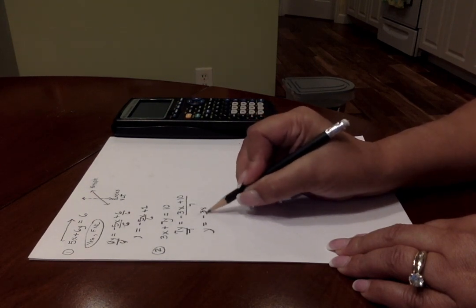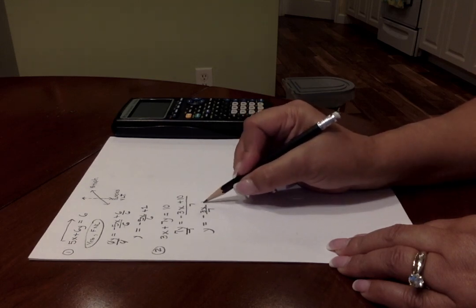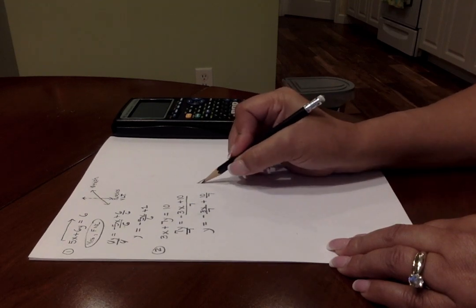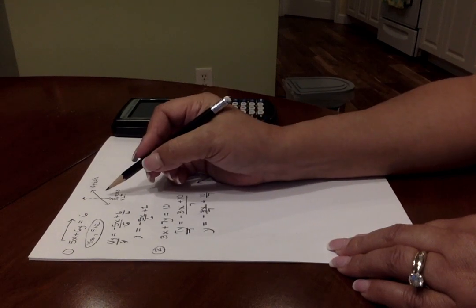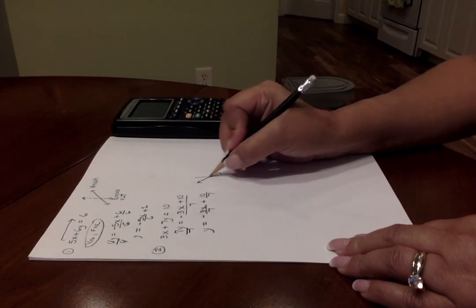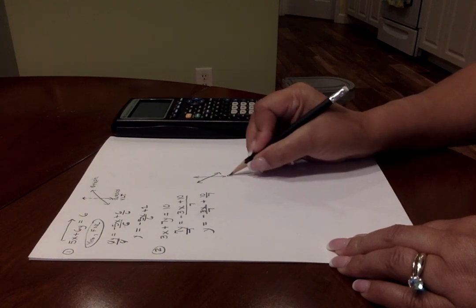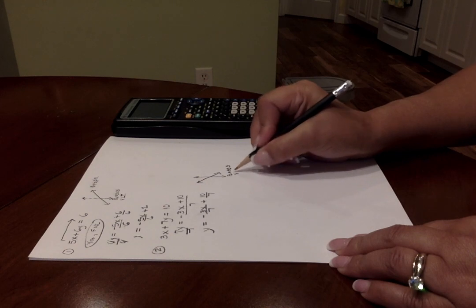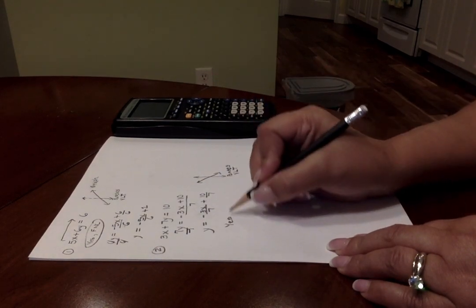Split up the terms, so it would be negative 3x over 7 plus 10/7. You could put that into your calculator. It would be a line that climbs to the left, just like that one, and again, it would pass the vertical line test. I have given you more than one of each problem just so you have something to practice with.